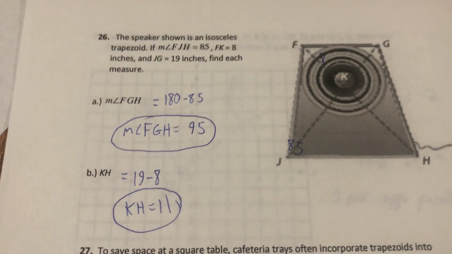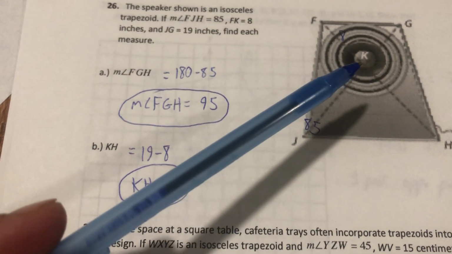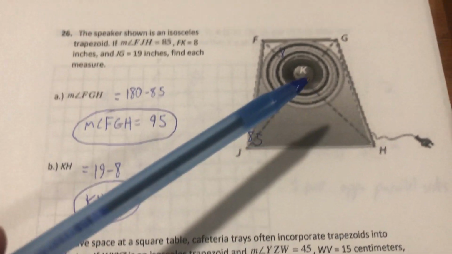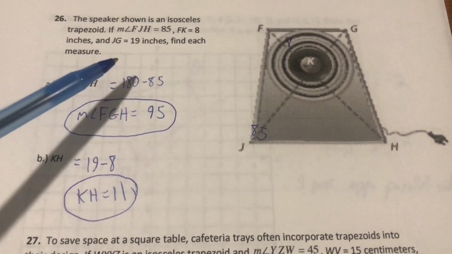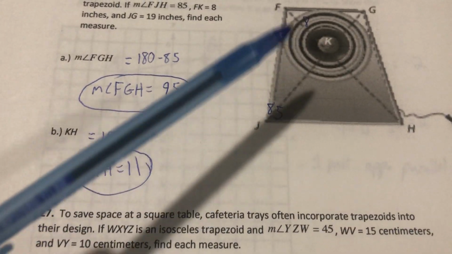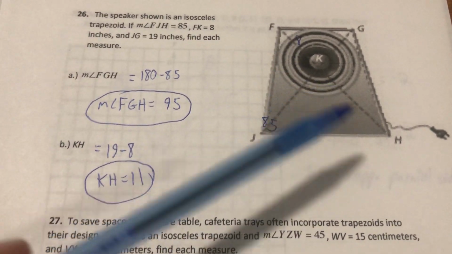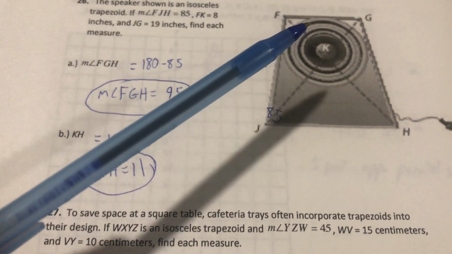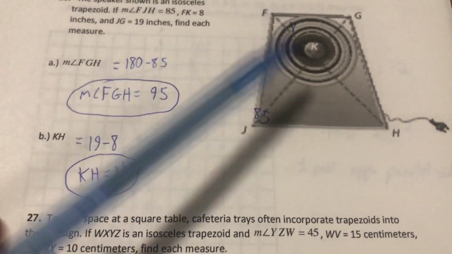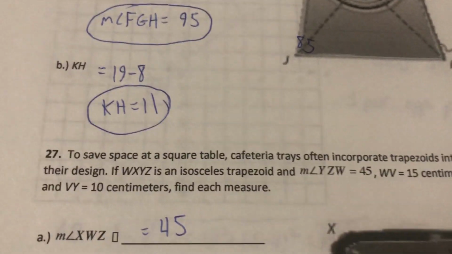All right, so next we're going after KH, which is part of the diagonal FH. It's from the intersection of the diagonals all the way to the vertex down here. Now we're given that FK is 8. They tell us that JG is 19. Now if this is an isosceles trapezoid, it's going to have congruent diagonals. So that tells us right there that FH is also worth 19. So this goes back to the segment addition postulate from earlier in the year, where 8 plus KH is going to be equal to 19. Basically, we're just subtracting 8 from 19 to figure out that KH is 11.